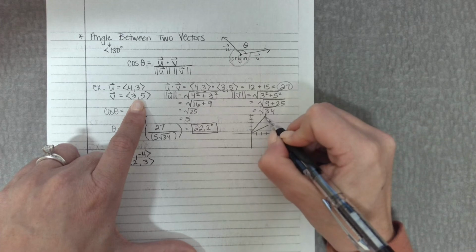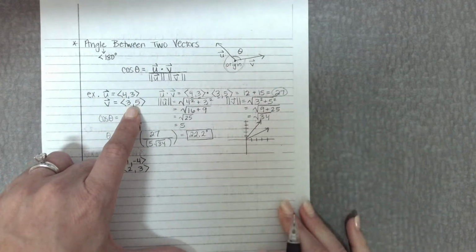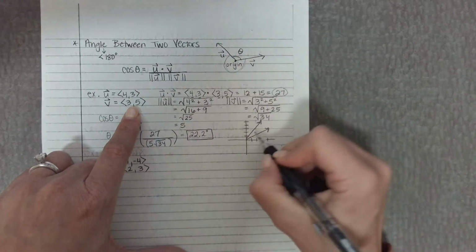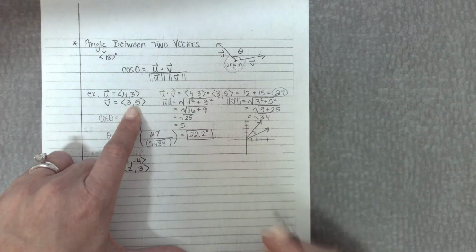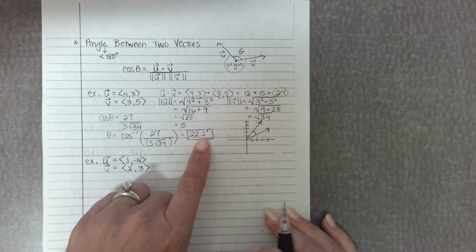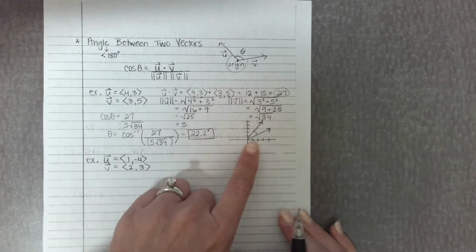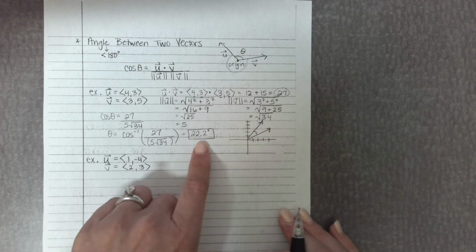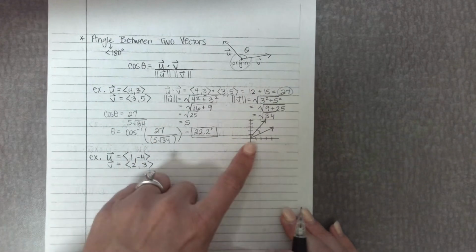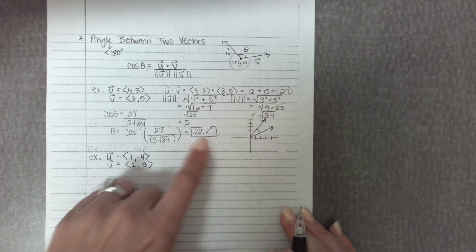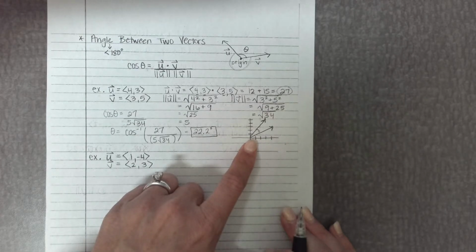That's this vector. Both of my vectors are in quadrant 1, and the angle between is right here. It looks pretty small. So the angle 22.2 looks very realistic for what I'm dealing with right there. So kind of eyeball your vectors, sketch them out if you need to, see if the angle that you get makes sense with the vectors that you're given.